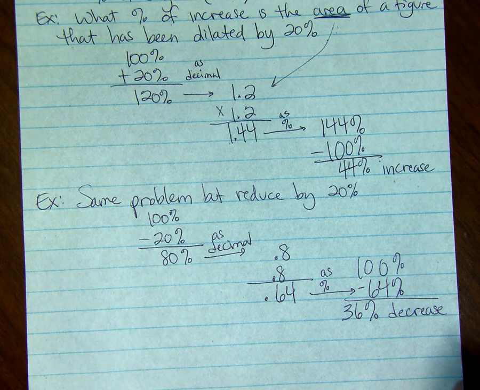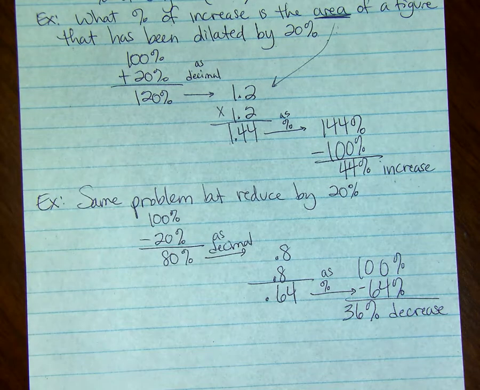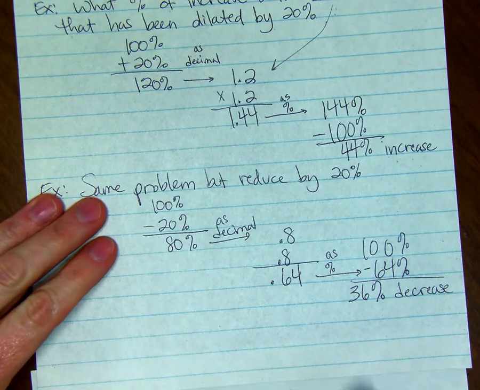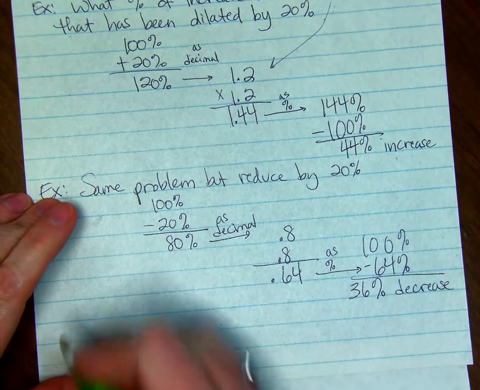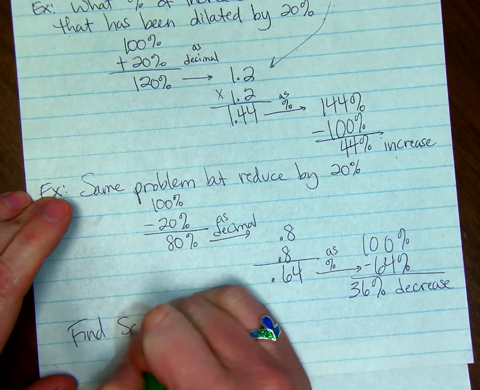So we're going to look at finding a scale factor. So find a scale factor.